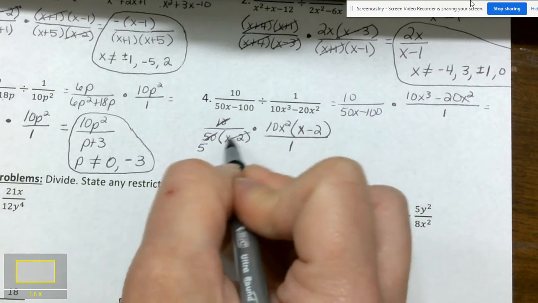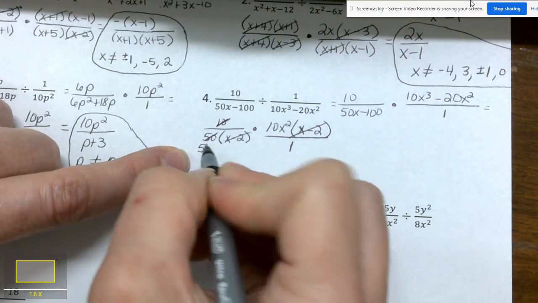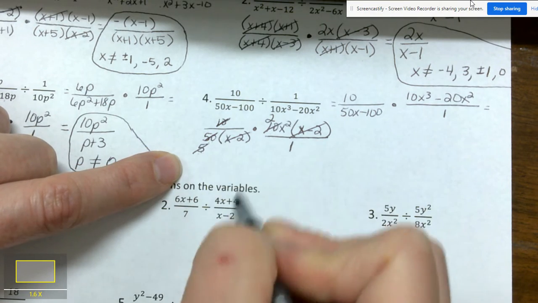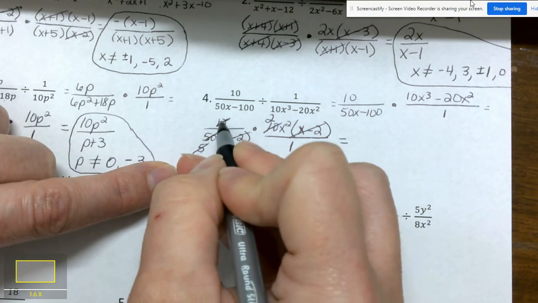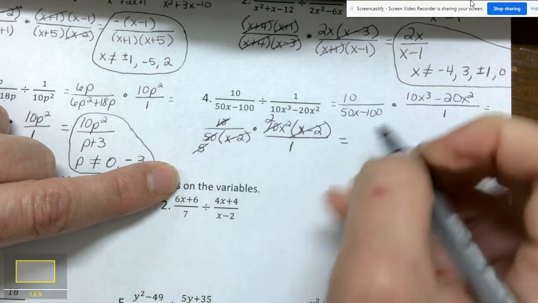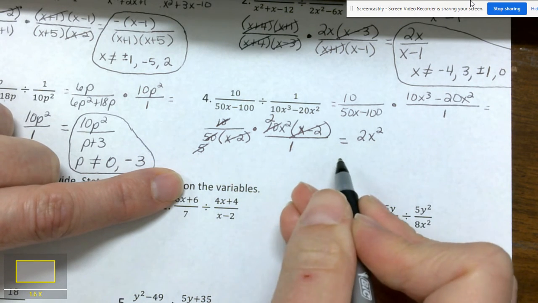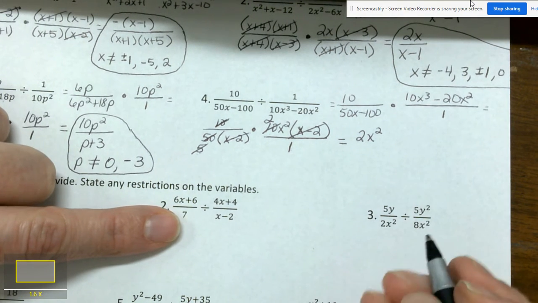I can cancel out the x minus 2, and 5 will go into 10 2 times. So that 5 is going to become a 1, and that 10 is going to become a 2. So now all that we're left with on top is 2x squared, and then over 1. So when it's an over 1, we don't have to put that. So this simplified to 2x squared.